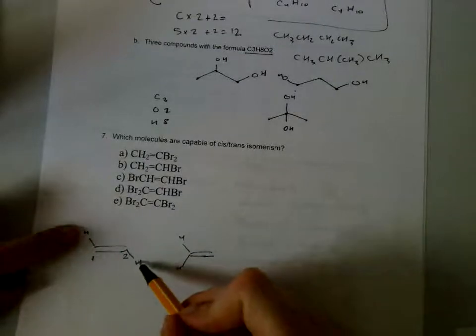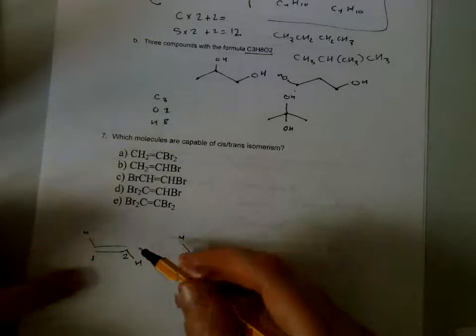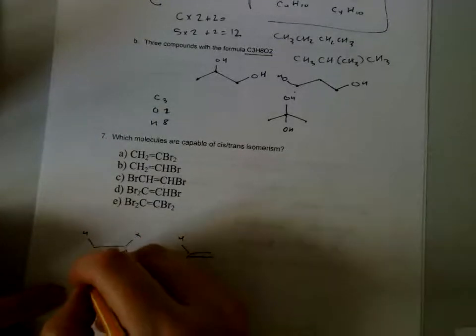You need at least 2 of the same atoms, and 2 different atoms.